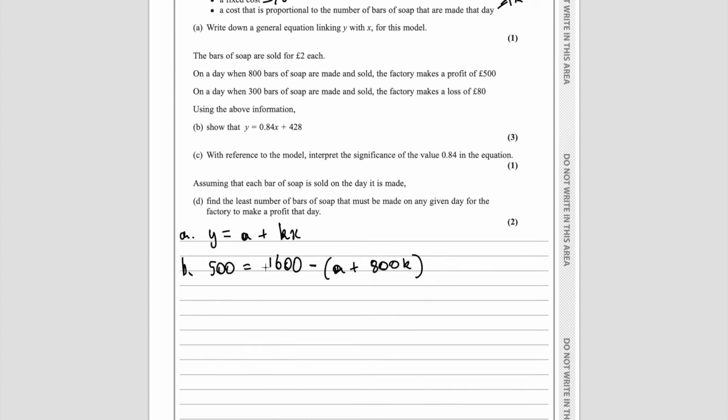We're told that we have a loss, so that's going to be negative 80 is equal to 300 times 2. So that means the factory is making a total of £600. But from that 600, we're going to deduct our costs. So that's going to be A plus 300 this time, 300K. And these form our two equations.